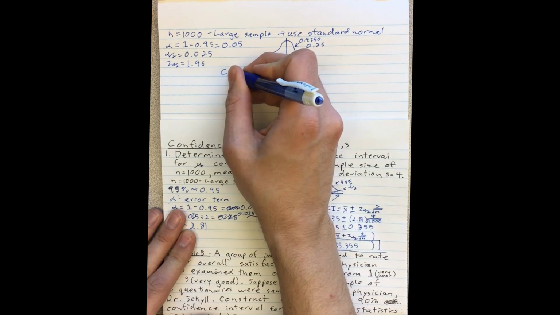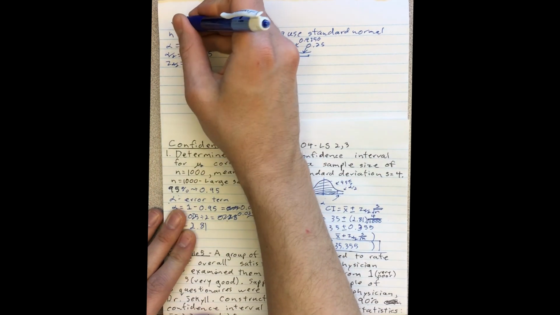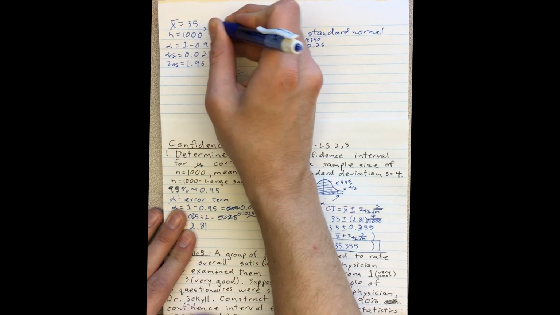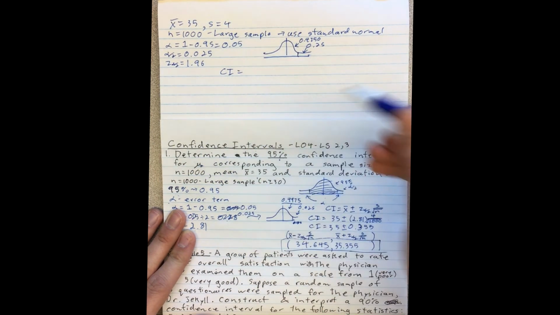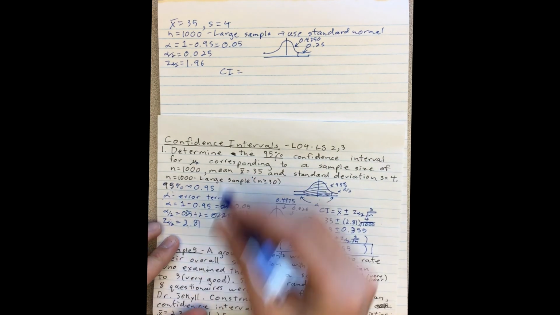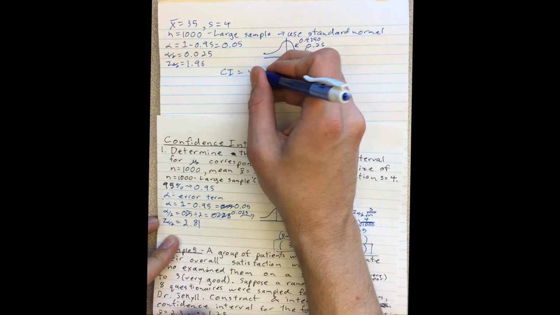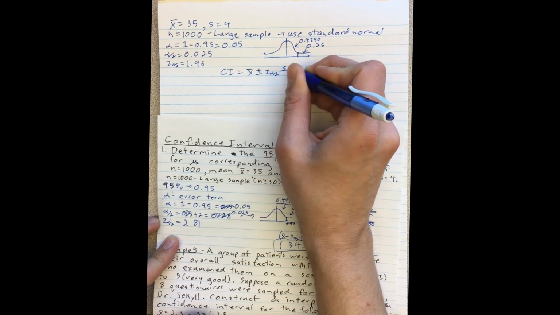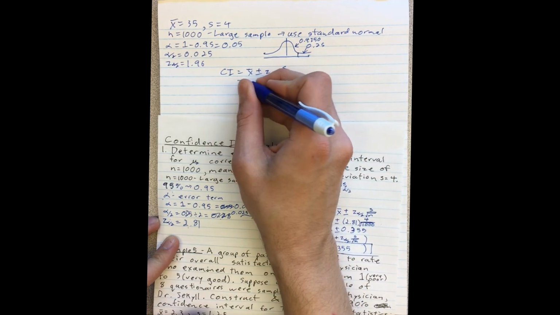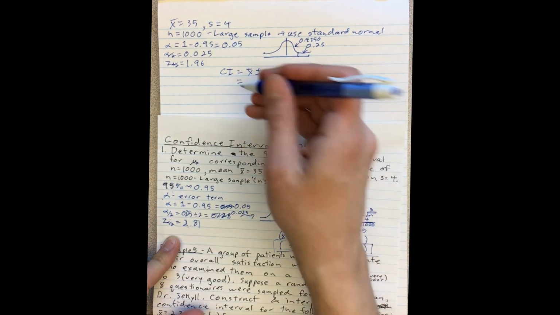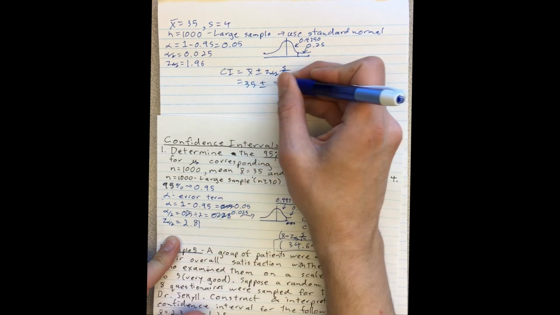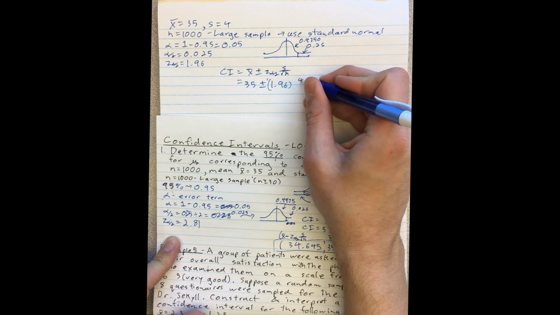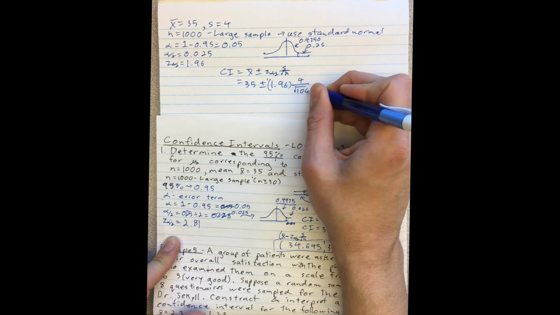So then CI is equal to, well, we knew that X bar was equal to 35 and S was equal to 4. So this was X bar plus or minus Z alpha over 2 times S over the square root of N. Or in other words, writing things out a little bigger, 35 plus or minus 1.96, I'll put that in brackets, times 4 divided by the square root of 1,000.